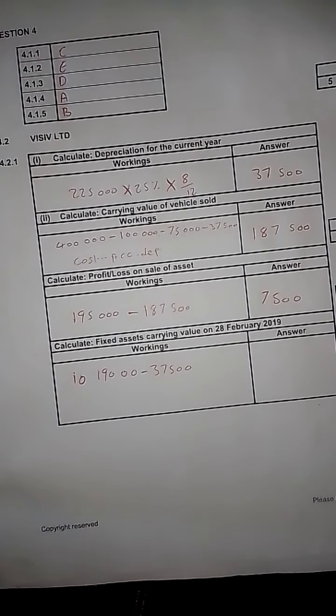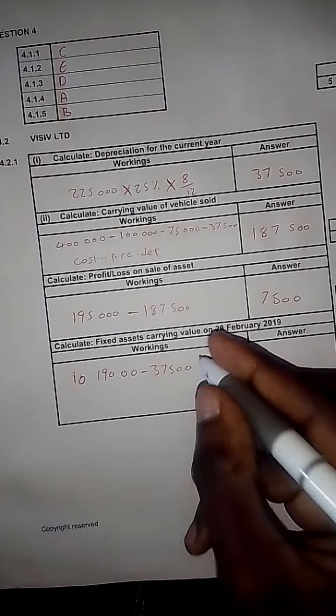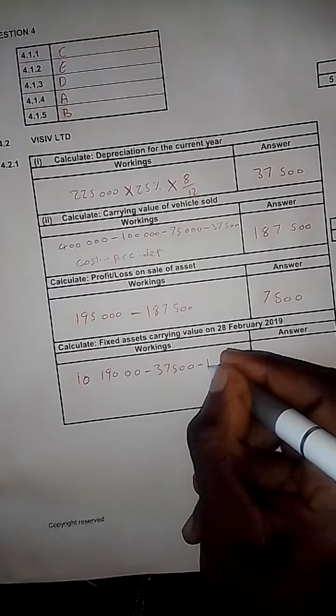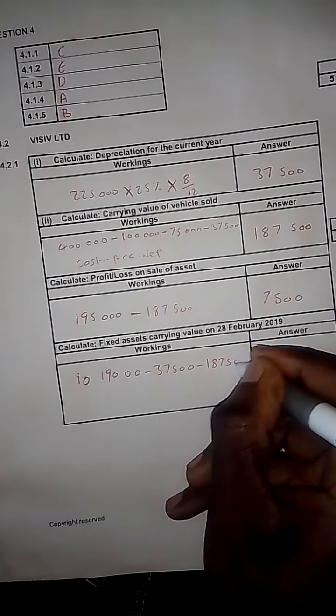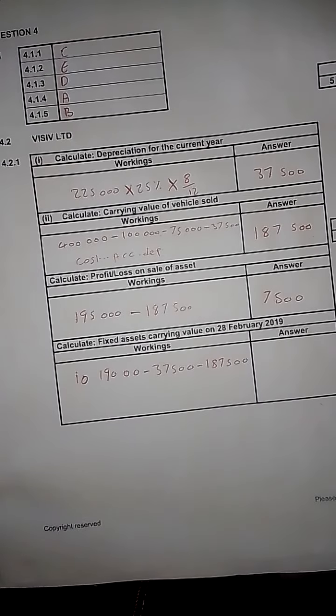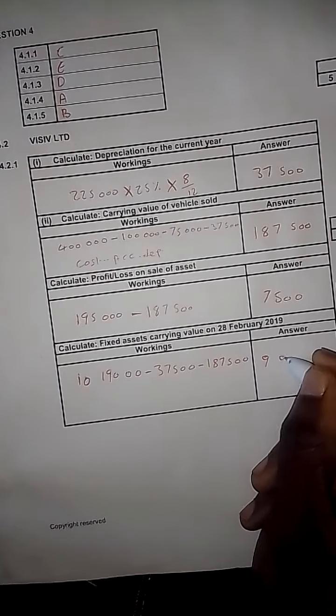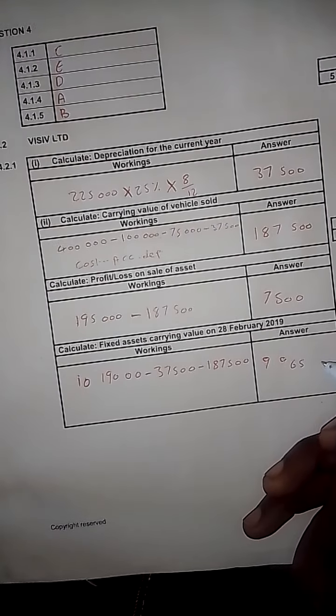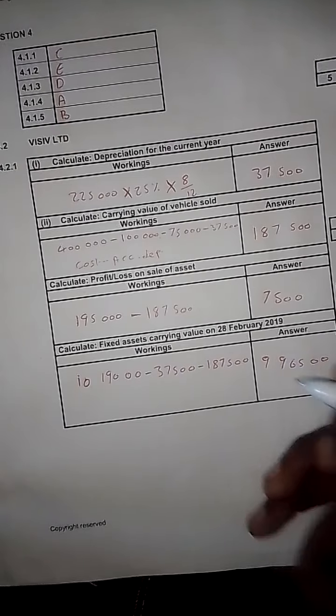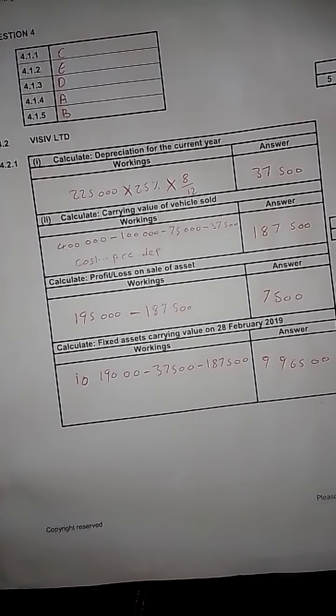Why do we have to keep it? No reason, which means that we have to deduct the current value of the vehicle that was sold because we no longer have it. Then if you do the calculation, you're going to get 9,965,000. Okay, simple as that. I think we can proceed from this one.